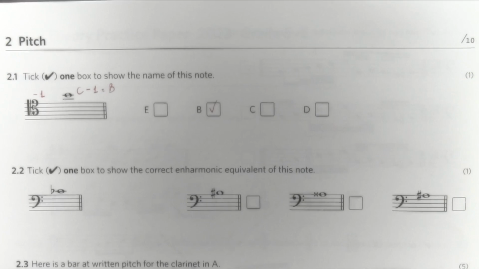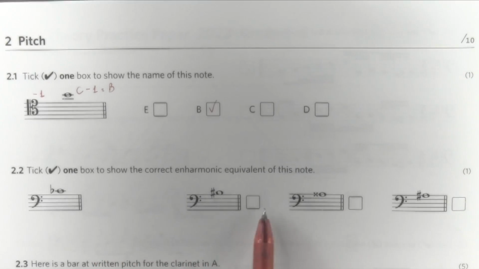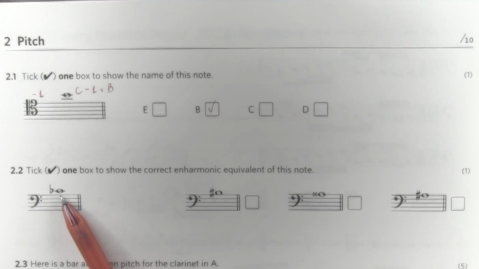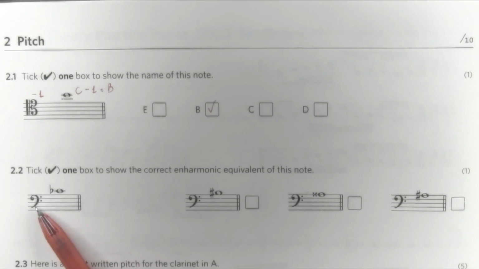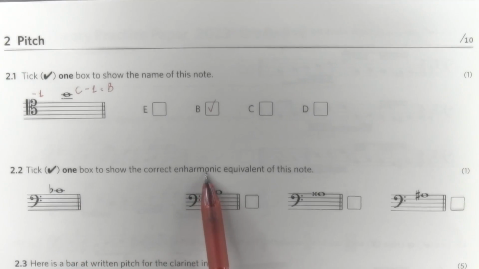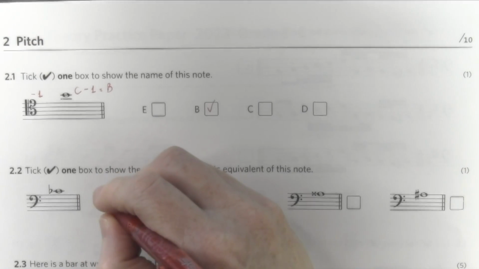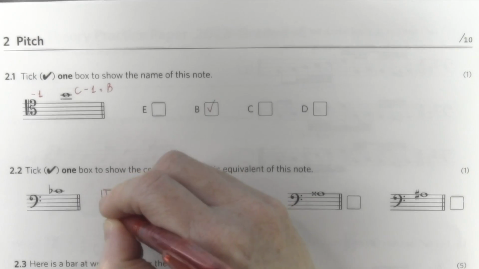Next one, we need to take the correct enharmonic equivalent of this note written in the bass clef. The enharmonic note is a note that has the same sound but a different name. So we need a small keyboard for that.